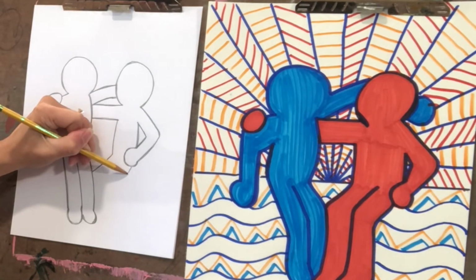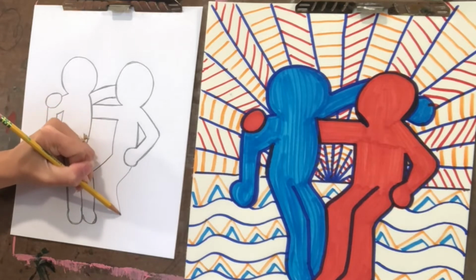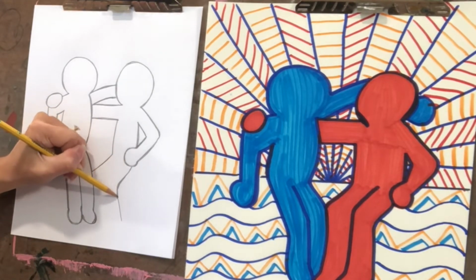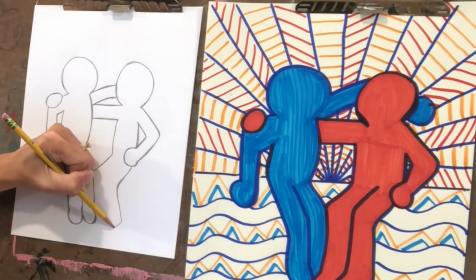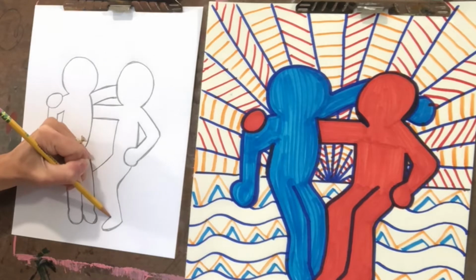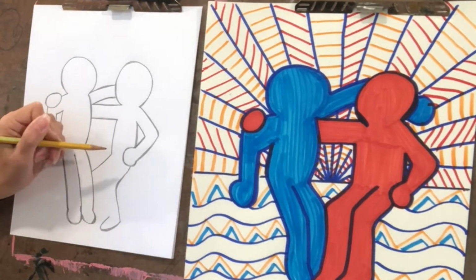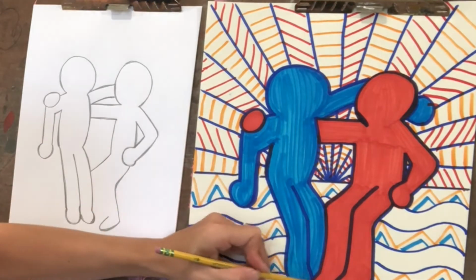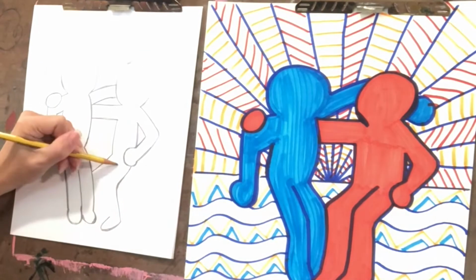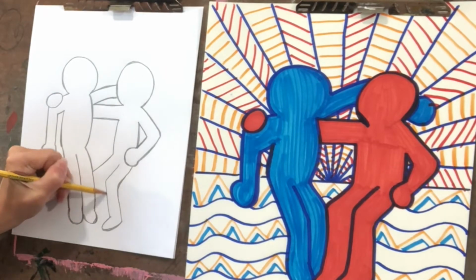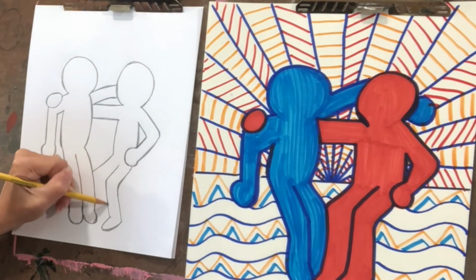And we're going to maybe make a curved line down here, like this. And then a curved line here for a foot. And now we need to put this line in between to separate that space and show two legs.